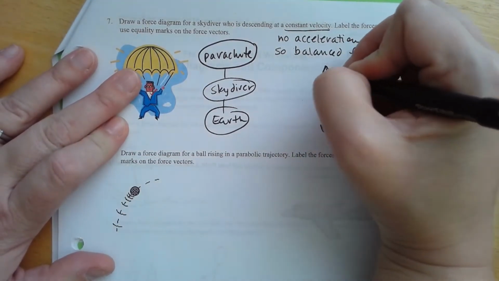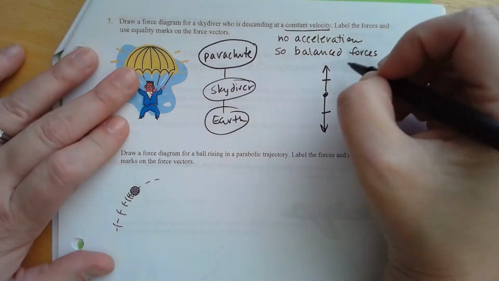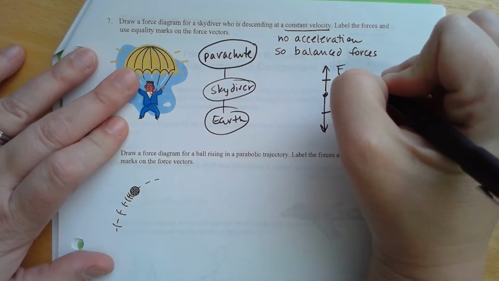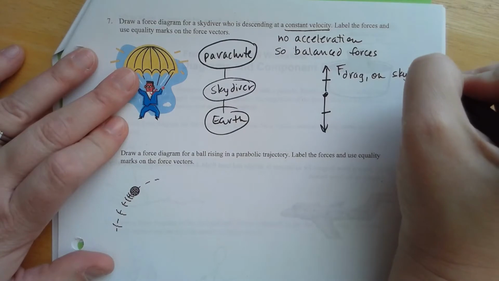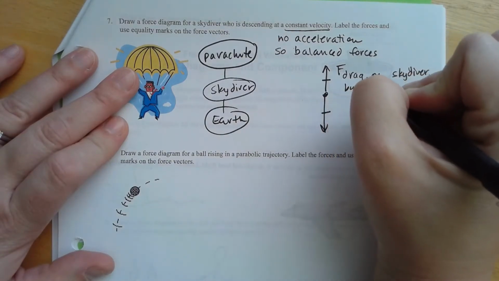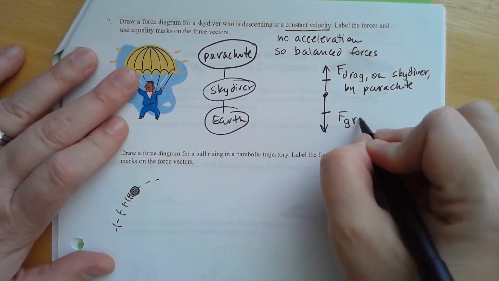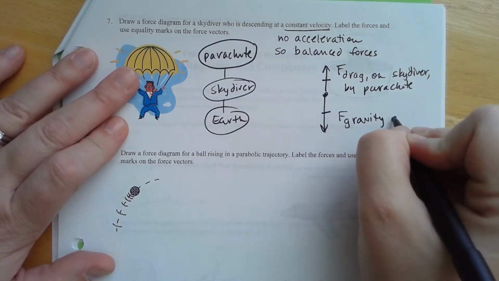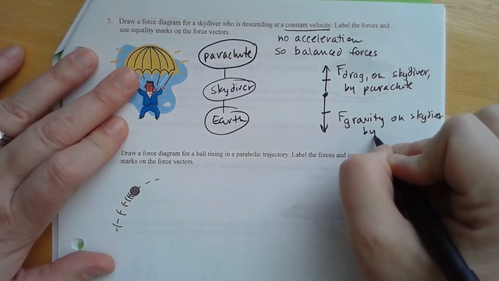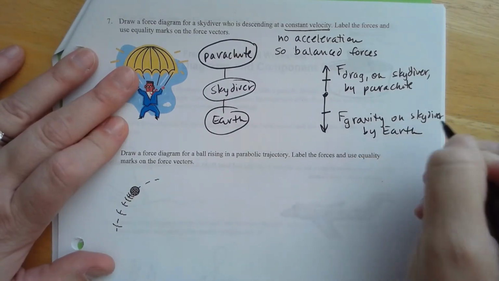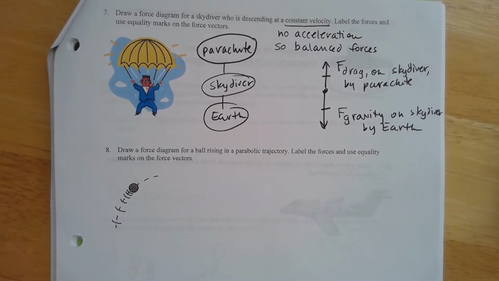We've got drag from our parachute, and those things are equal because there's no acceleration. So we've got drag on skydiver by Earth.